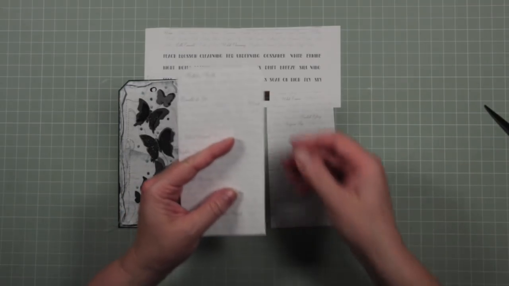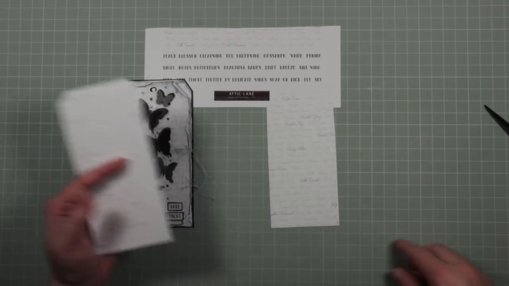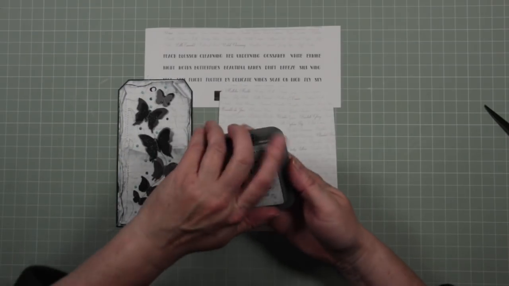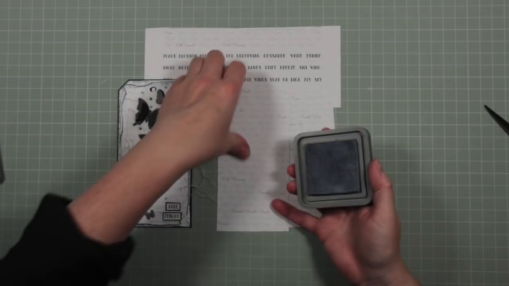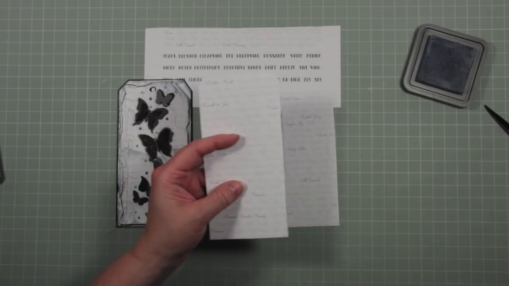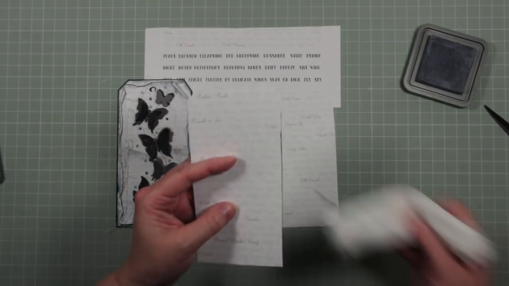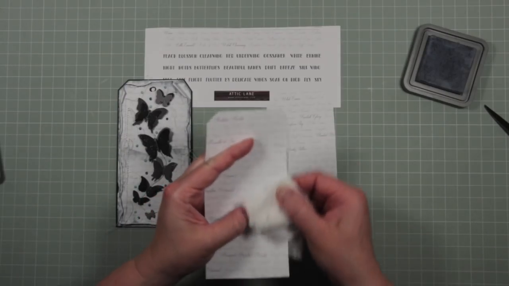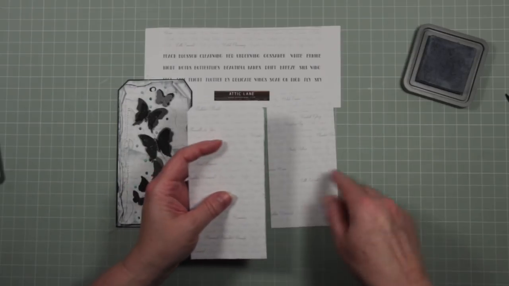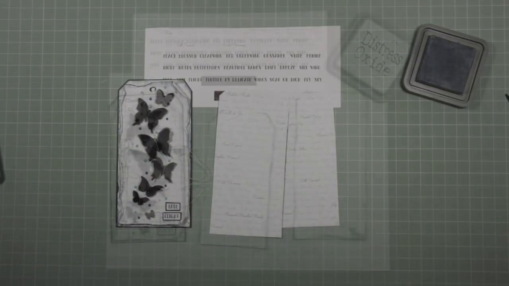When I've got it very rough, I'm going to take an ink pad. This is Distress Oxide Weathered Wood. I'm going to run it down the side. I'm also going to use a dry baby wipe to rub that ink in, and I'm going to continue doing that all around both of these tags.